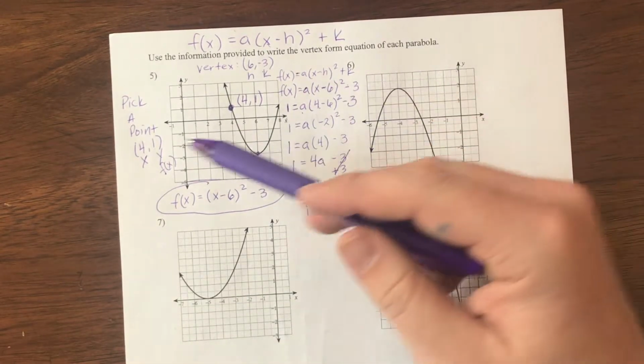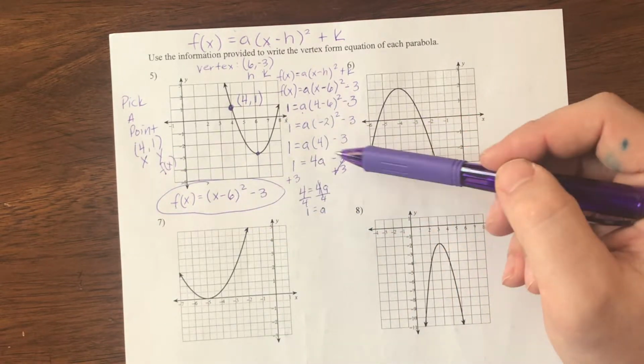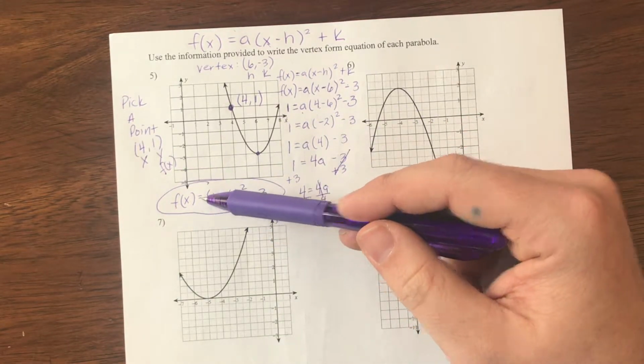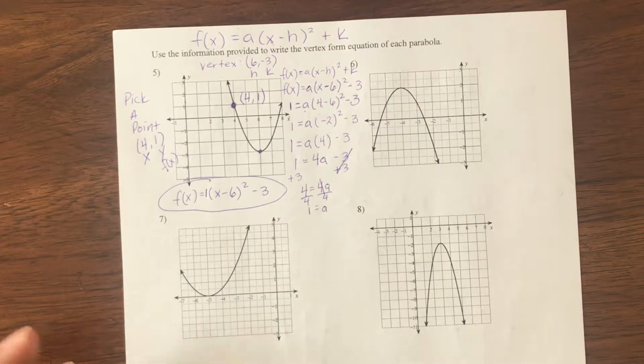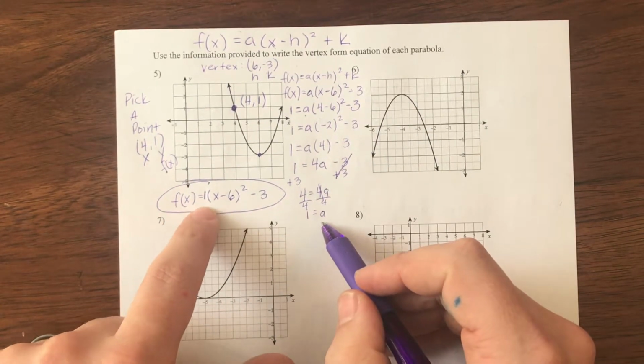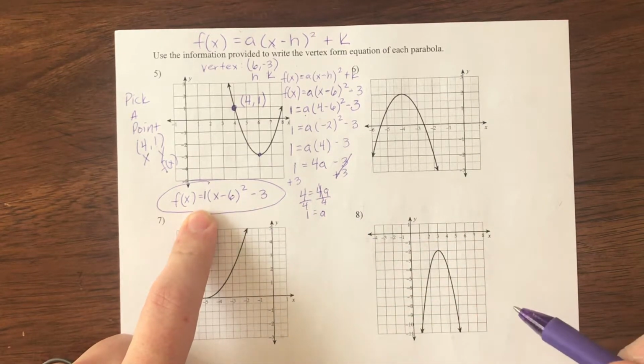So you just follow that method of picking a point, putting it in there, and then solving for a, and that'll give you this a. So technically we could put a 1 right there if we wanted to, but we don't have to. That's why we solve for a, to find a there, but as you see, it's just 1.